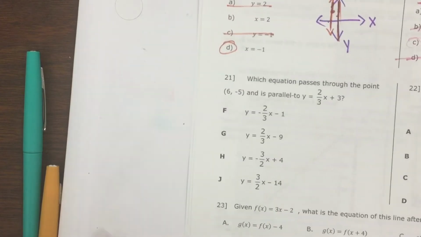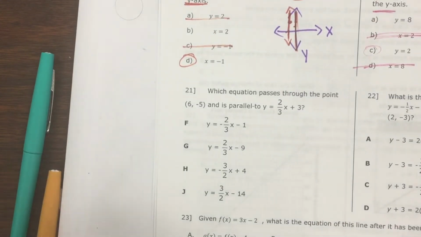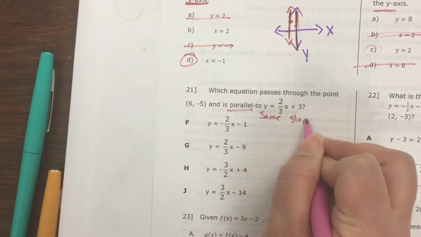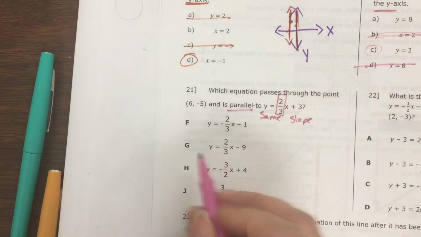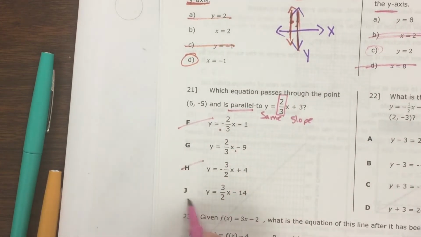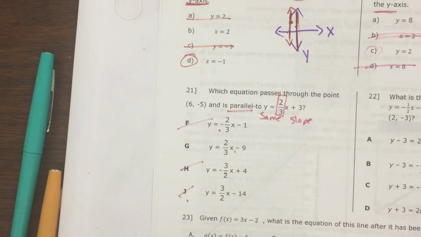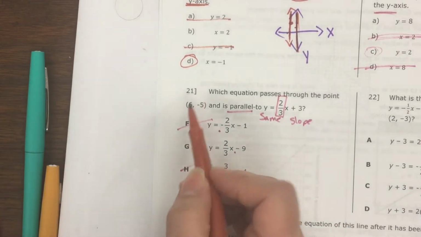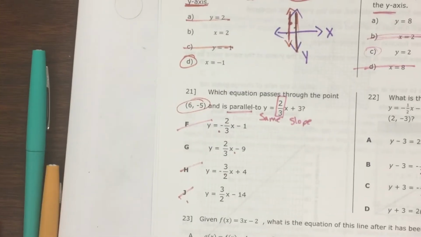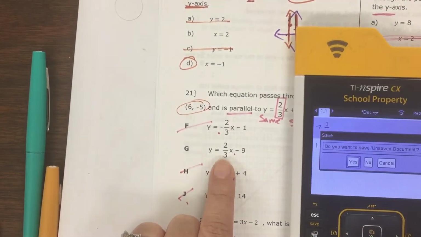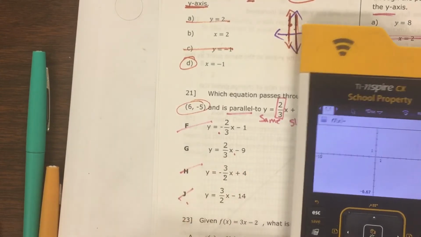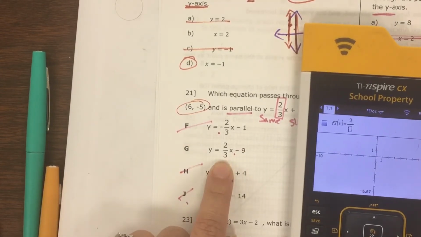Okay, going over to 21. Focus is parallel. Parallel, same slope. So I have a slope right now of 2/3. I'm looking for 2/3. So it's not F, it's not H, and in this one it's not J. Because I also needed to go through this point, you would want to make sure, in case there were other answers, one way to do that would be to graph it. So I'm going to go ahead and type what I believe is my answer.